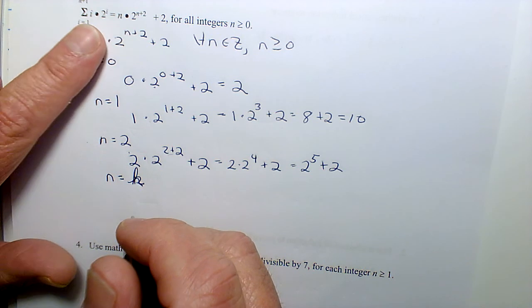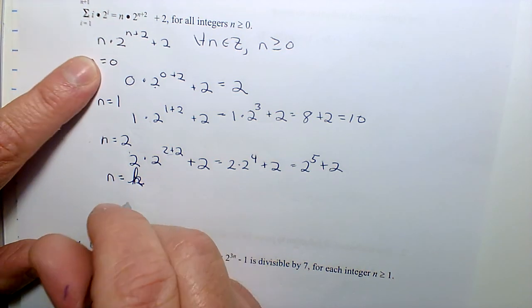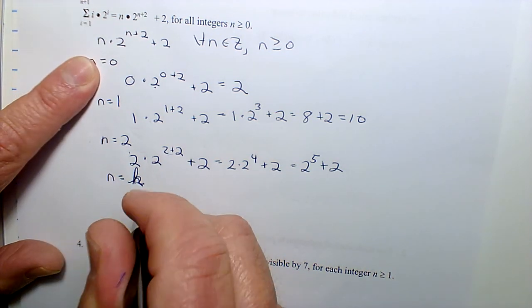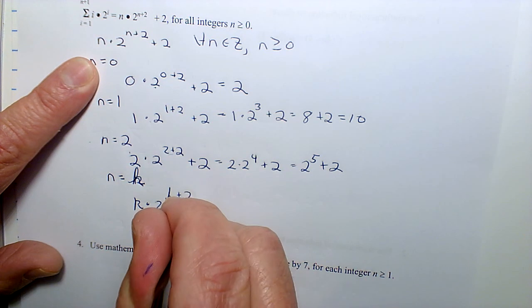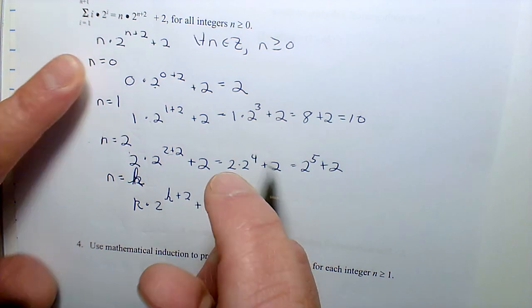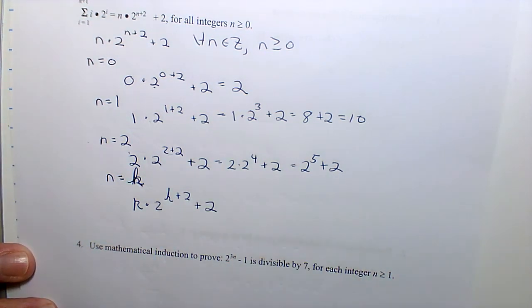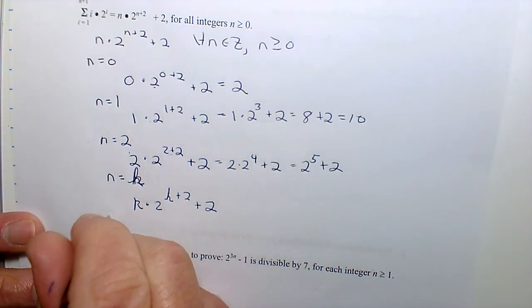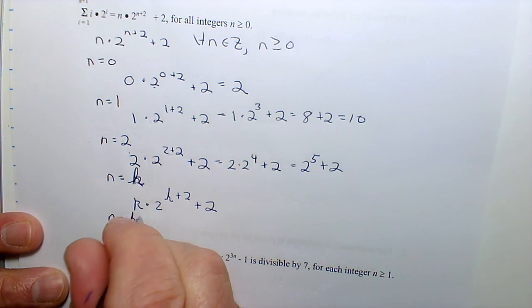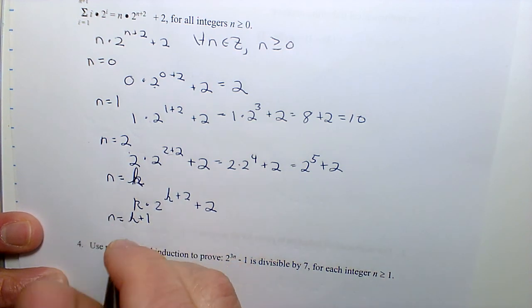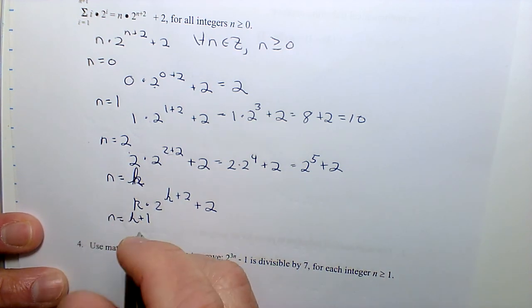When you stuff in k, you're going to have k times 2 to the k plus 2, plus 2 is the expression. And when you make this equal to k plus 1, what are you going to have?